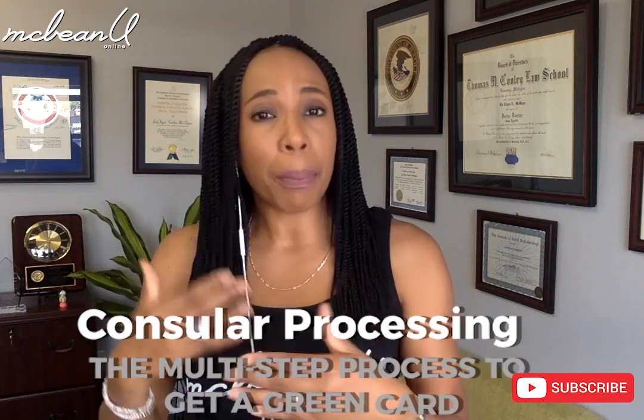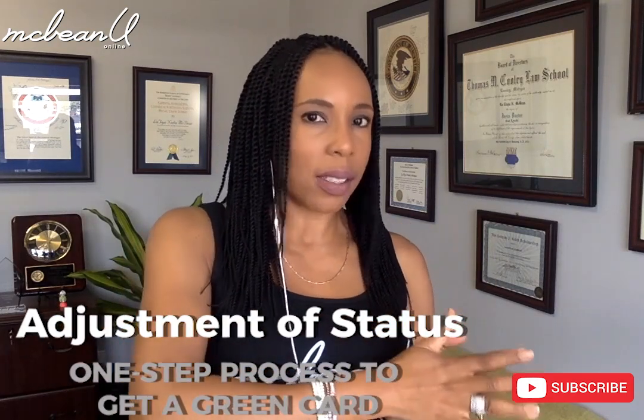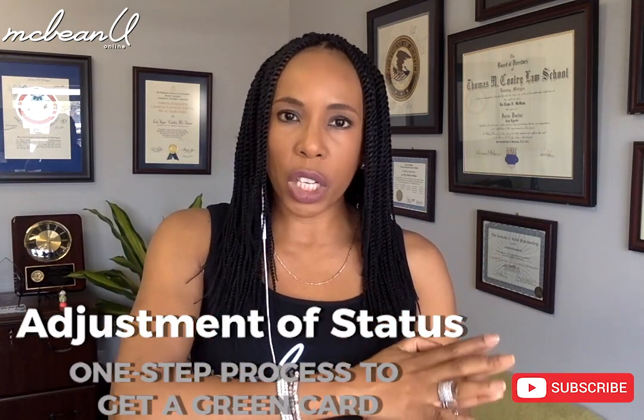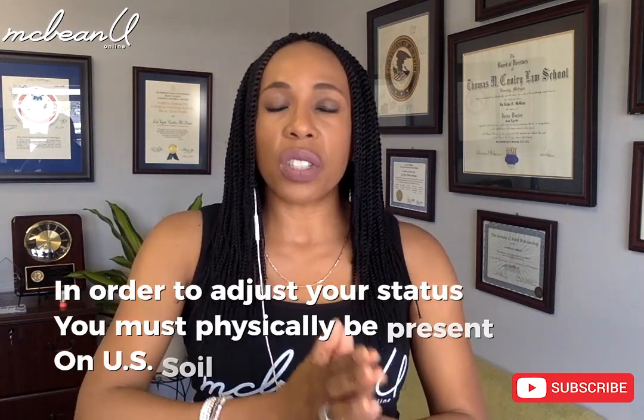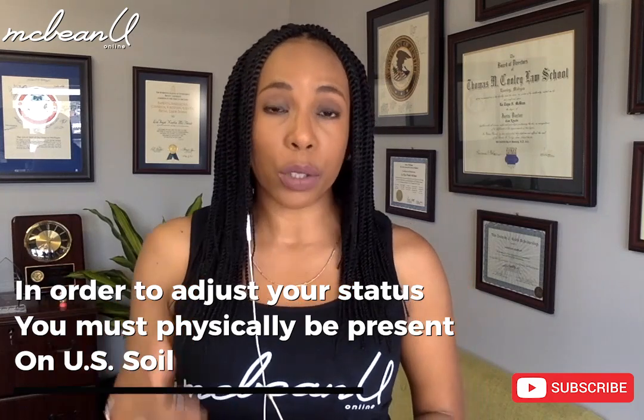Consular processing, friends, is the multi-step process to get a green card, whereas adjustment of status is a one-step process to get a green card. The major difference between the two is that it's better to adjust your status if you're eligible for it. In order to adjust your status, you must physically be present on U.S. soil. You must be here and you must meet all of those other eligibility requirements.